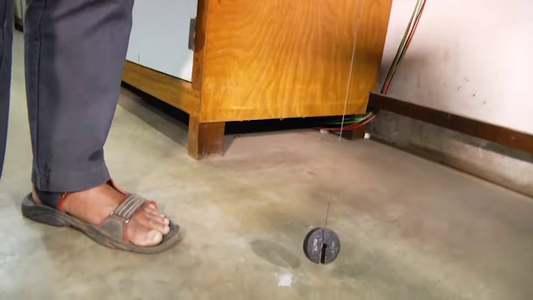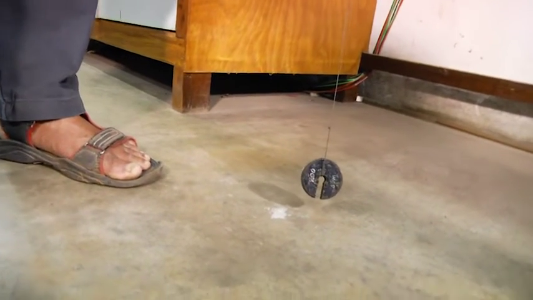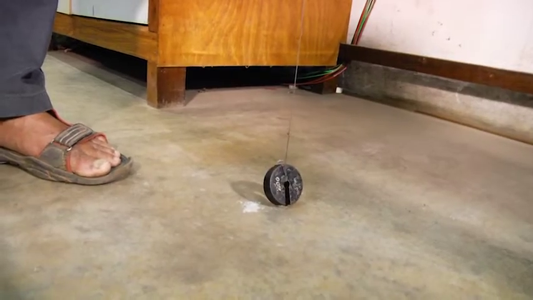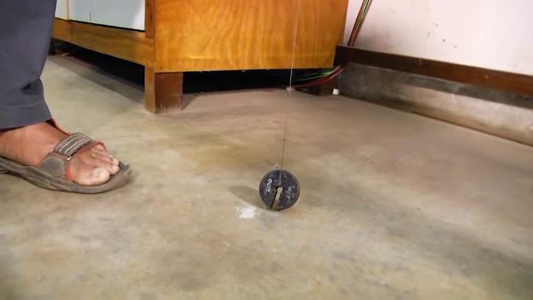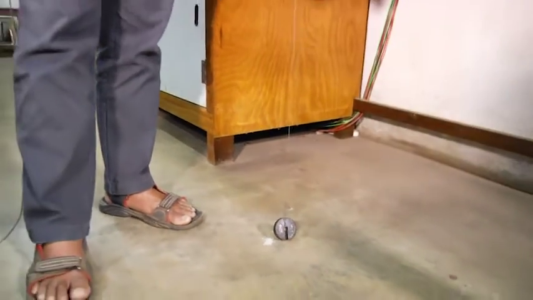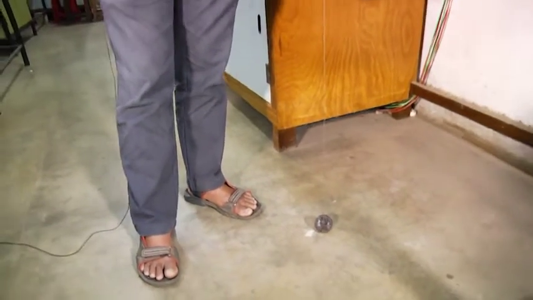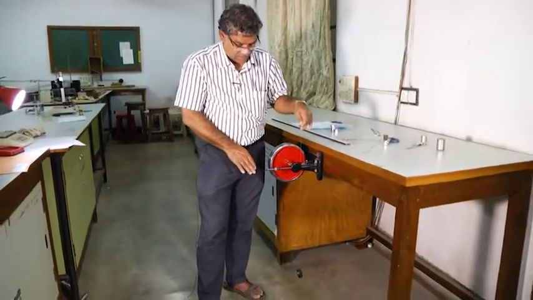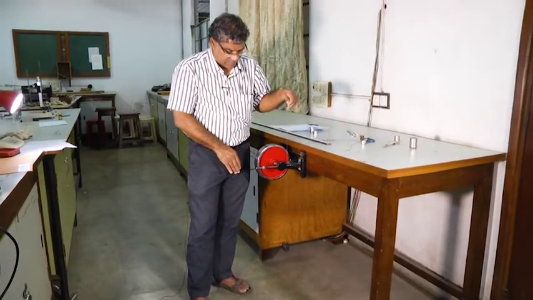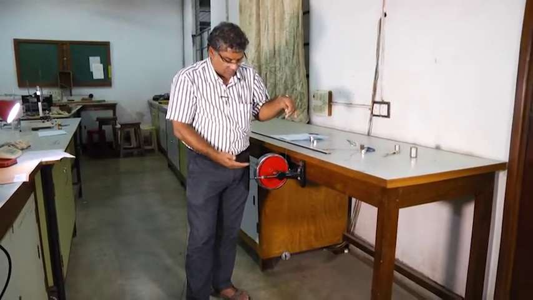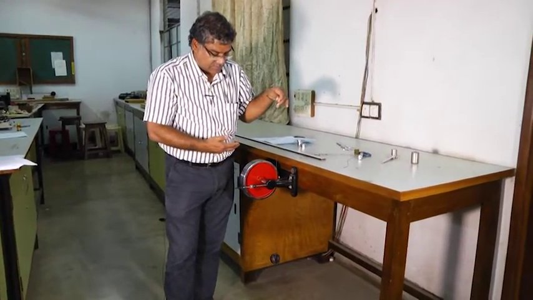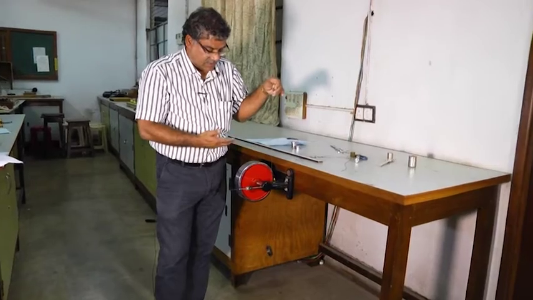When it is touching the floor, the height h is 0, so potential energy is 0. Now, when I take it up, its height from the floor increases, so its potential energy increases, since h is increasing.